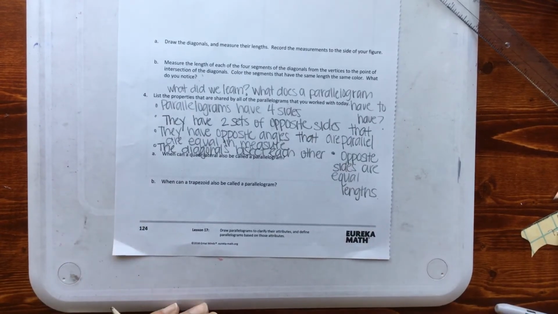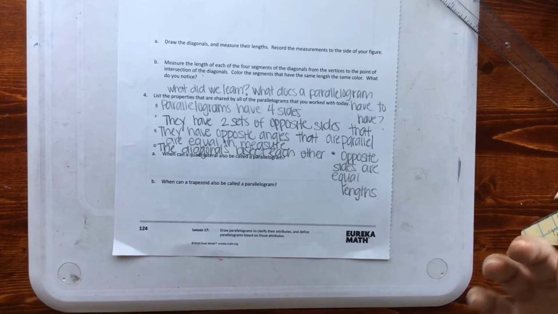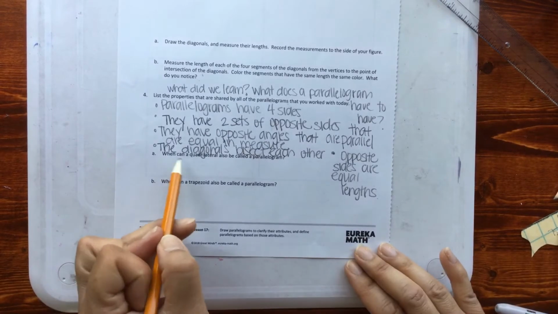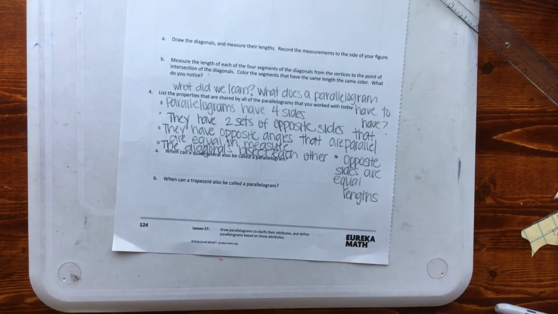Okay, so the reason that I wanted to go over these attributes is because at some point when you're assessing what you know, you're going to have questions that ask you, is this true? Is this false? Does a parallelogram have 2 sets of opposite sides that are parallel? Yes. Parallelograms do not have diagonals that bisect each other. False, because we know it's true. The diagonals bisect each other. So it's important to have this working information about what makes a parallelogram a parallelogram.